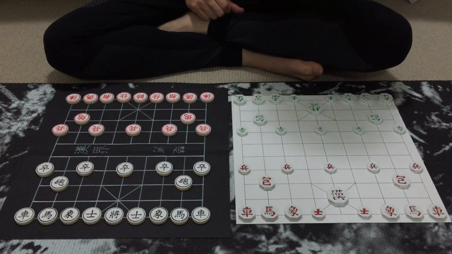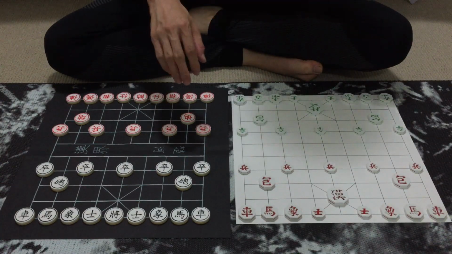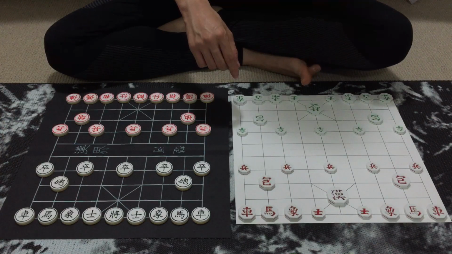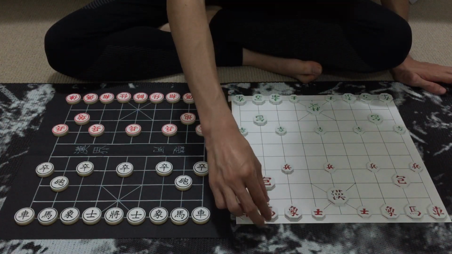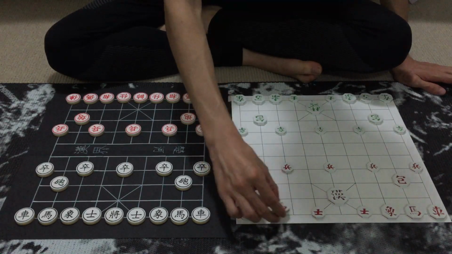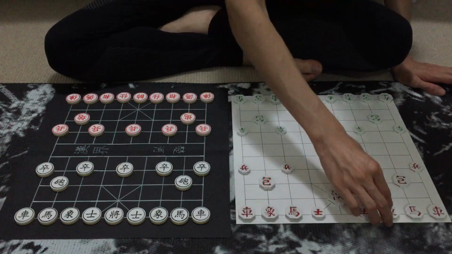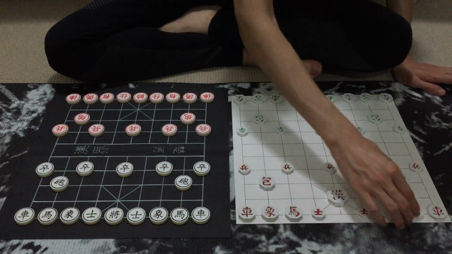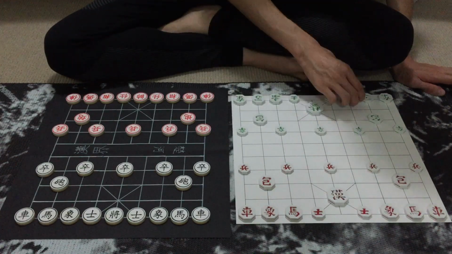Now the one last difference is the setup. In Korean chess, before the game starts, players have the option to swap both the horse and the elephants around in the adjacent points, like this. Or one or both, or the other side only. The other player has the option too.